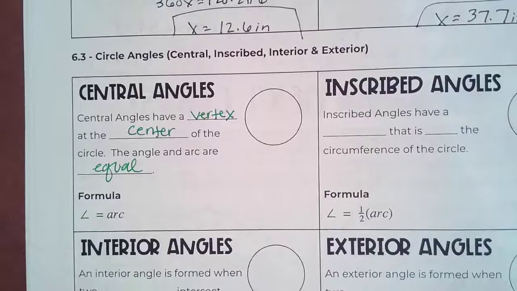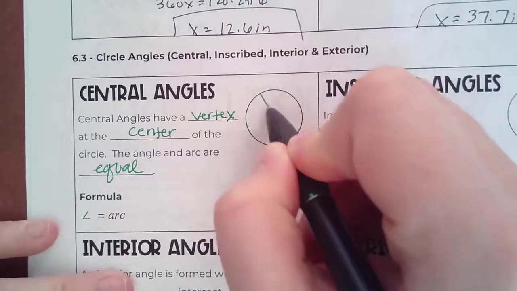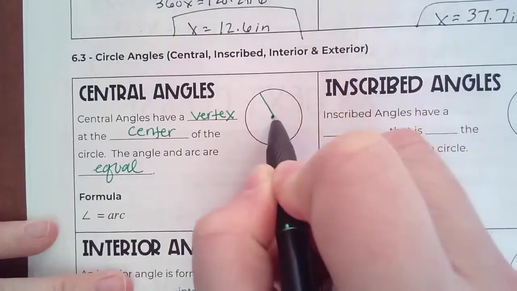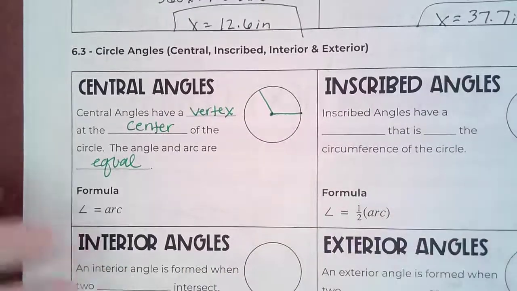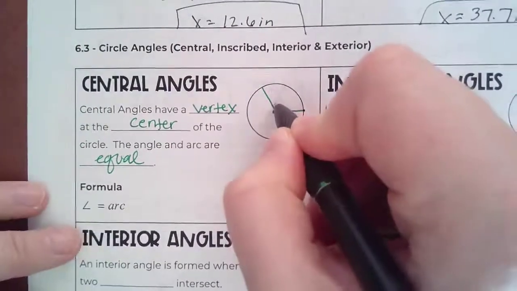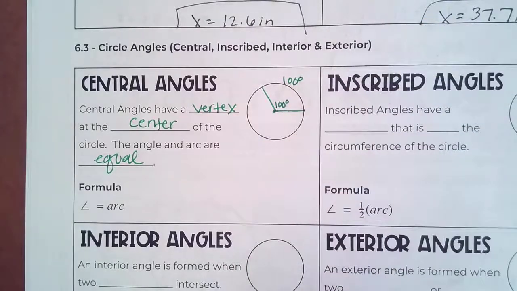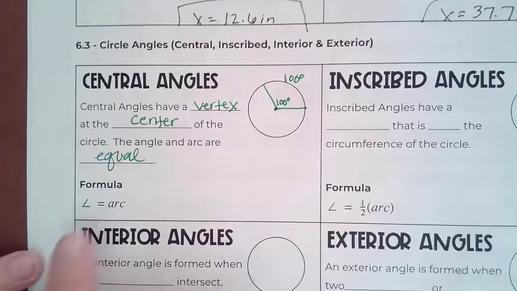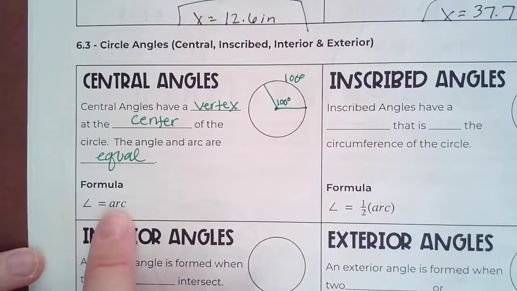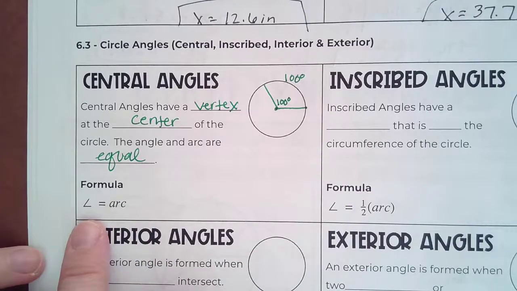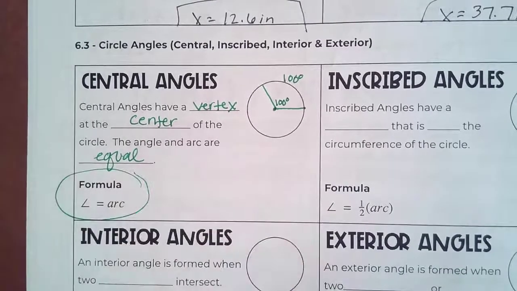So what does this look like? It's like if I had a center point here, and there's my angle. If the central angle is 100 degrees, the arc is 100 degrees. So here's your formula, angle equals arc. On your formula test, that's what you'll be responsible for writing down. If you like to make flashcards, this is what I would put on my flashcard.